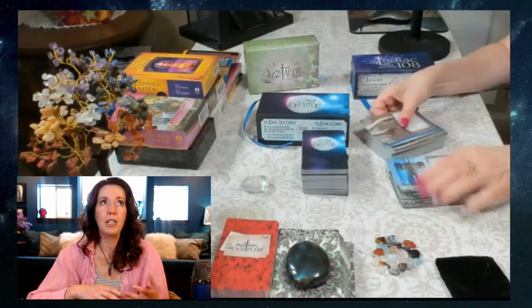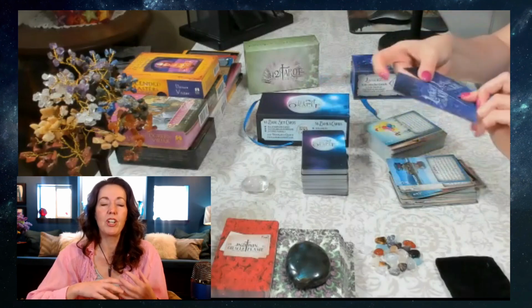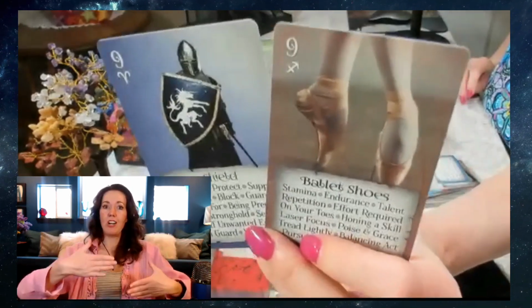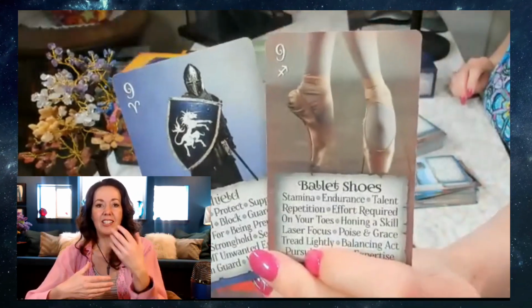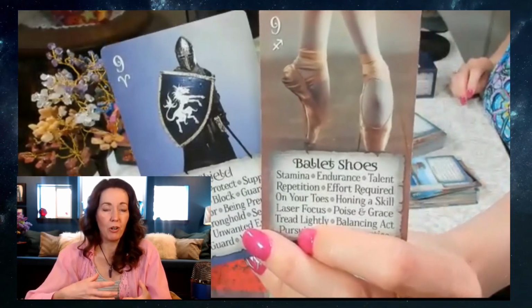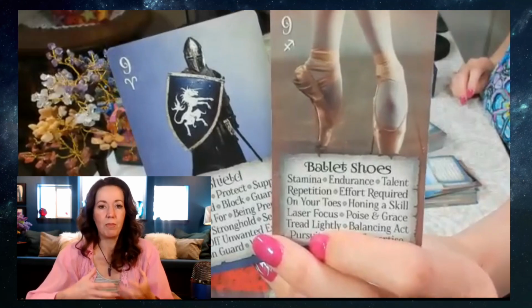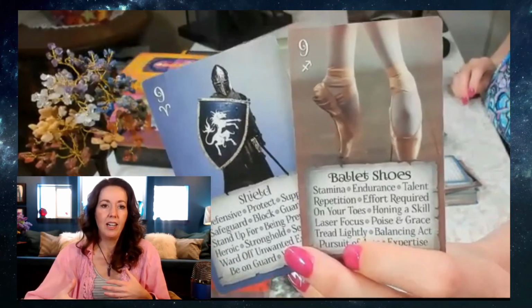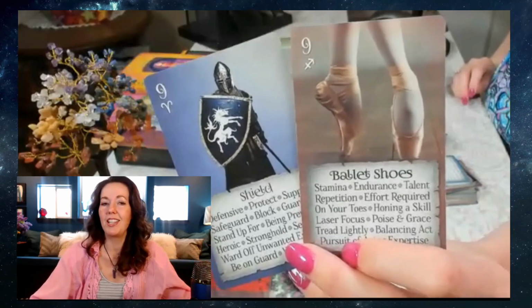Those 2 cards would be very similar to the 9 of wands. You think of the 9 of wands, the person with all those wands, kind of guarded. Then also the stamina of the ballet shoes, hard work and being on your toes, which is kind of a defensive position, but there was still a different energy behind the 9 of Sagittarius versus the 9 of Aries.